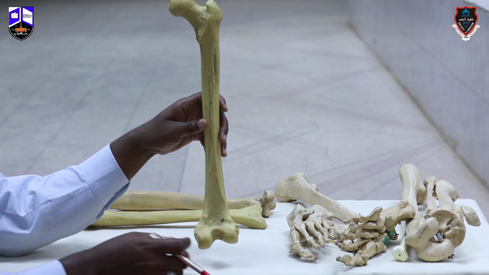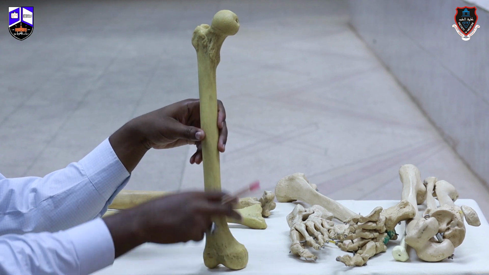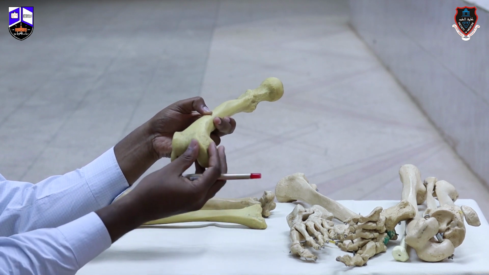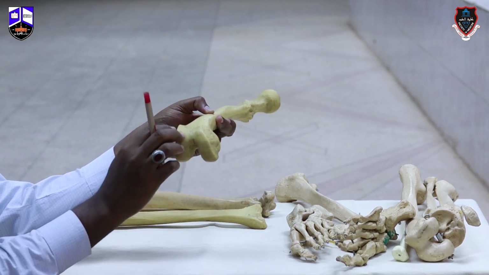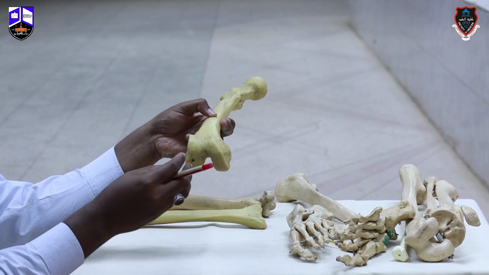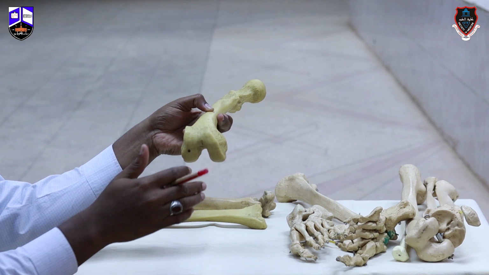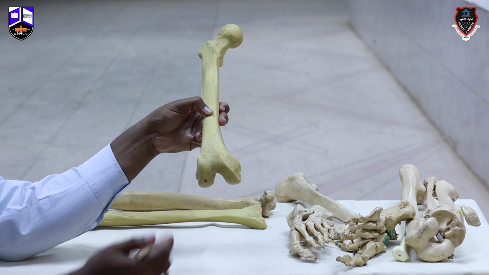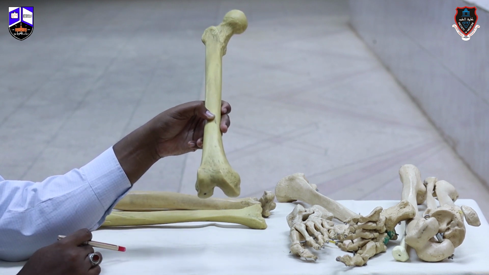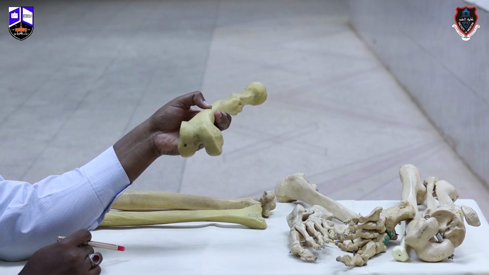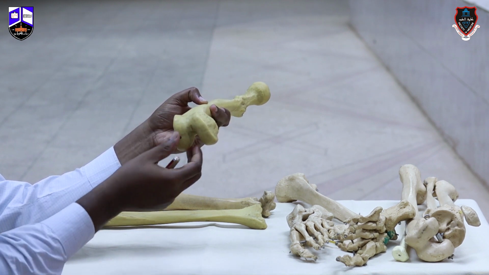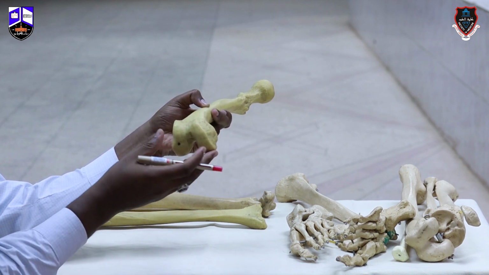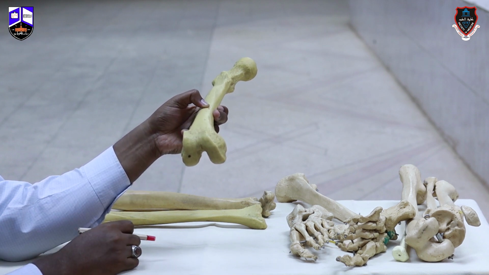Then let us see the features of the lower end of the femur. Regarding the lower end, we have these two condyles. This is called the medial condyle of the femur, and this is called the lateral condyle of the femur. These two condyles will articulate with the condyles of the tibia to form the knee joint. Anteriorly here is the surface for the patella. As you can see here, the lateral condyle protrudes more than the medial condyle, but the medial has more articular surface than the lateral.